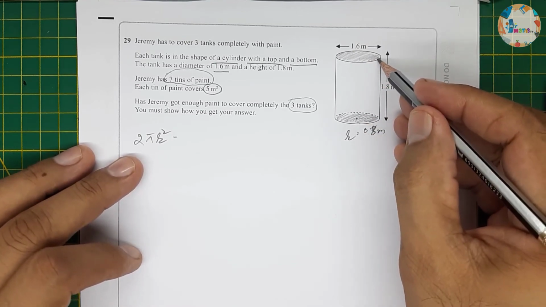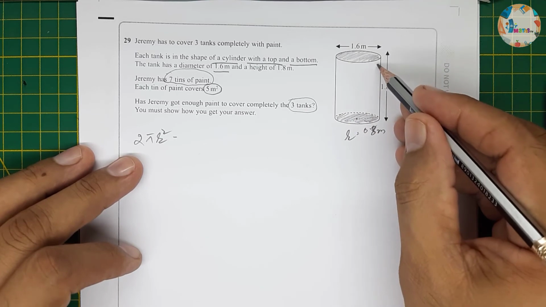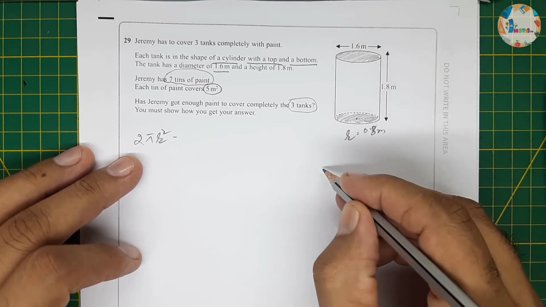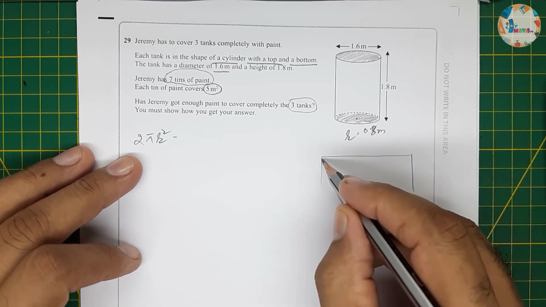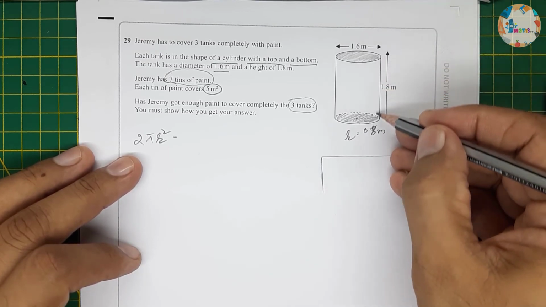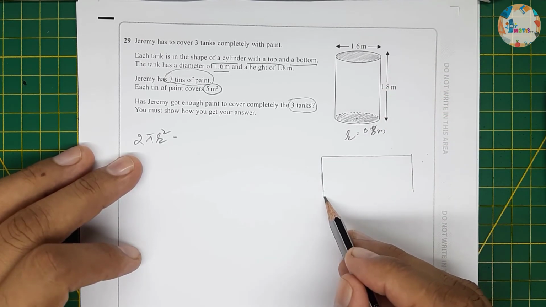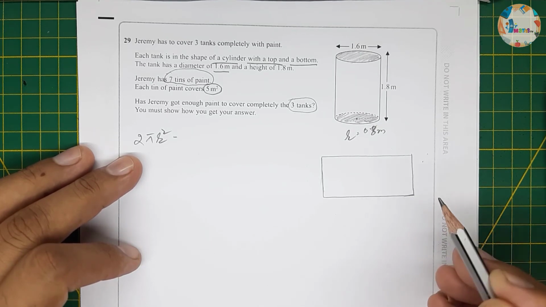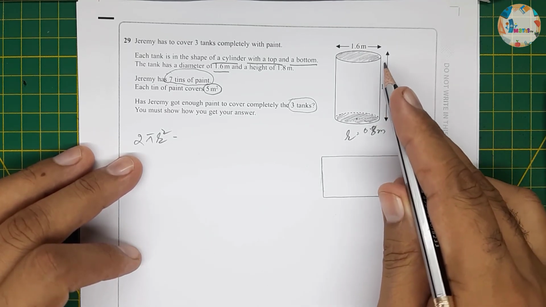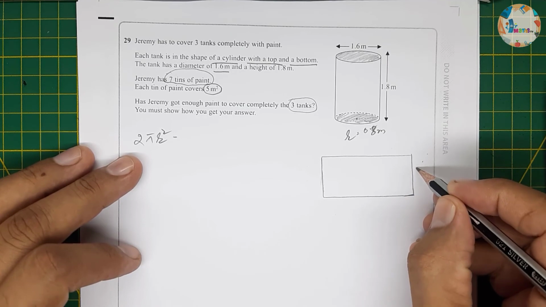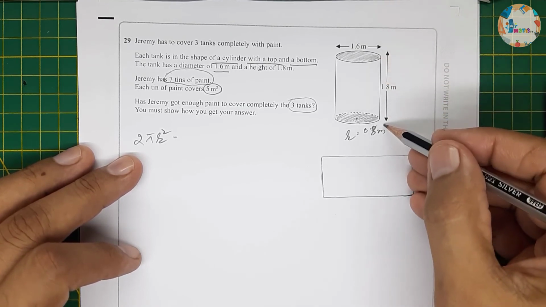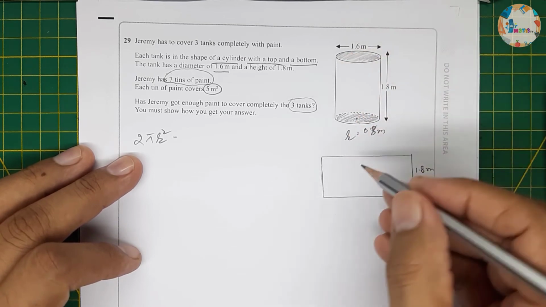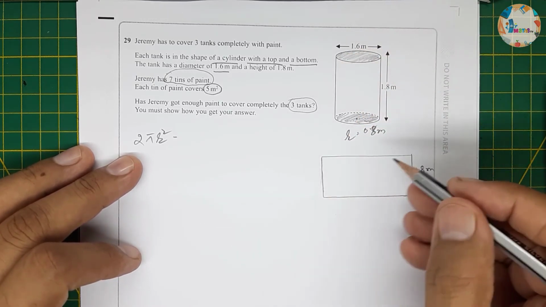And then the curved surface area of the cylinder. If we open this into a rectangle, if we cut from here, it will be a rectangular sheet like this one. So this sheet will have this side as 1.8 meters, as they have mentioned, and this will be opening to 2 pi r.